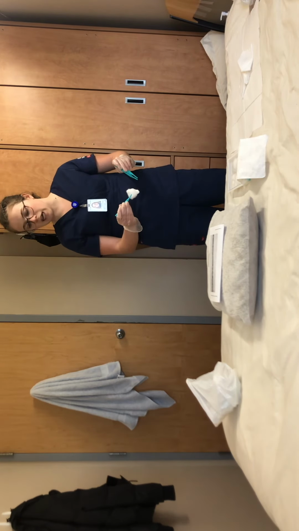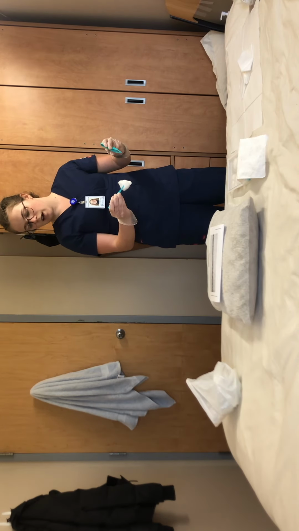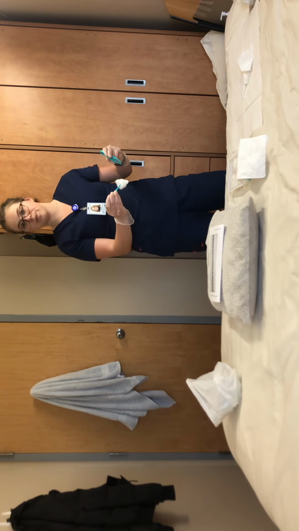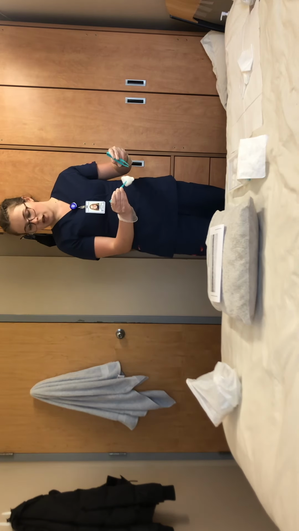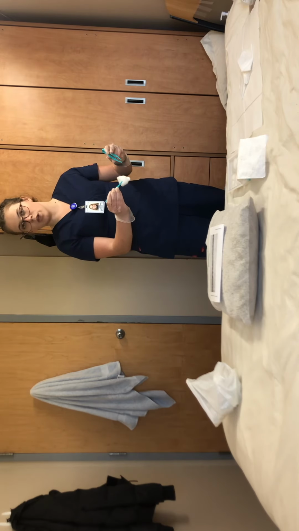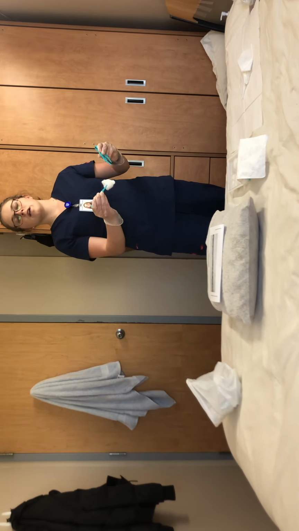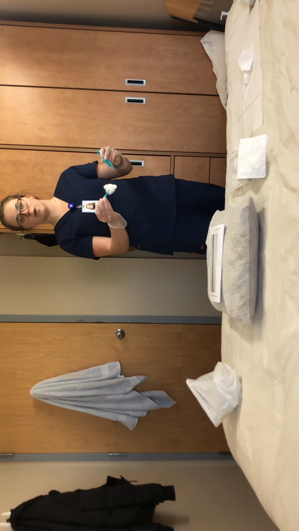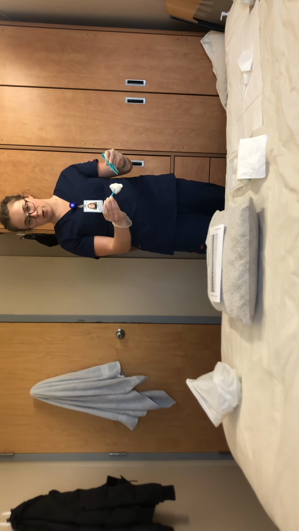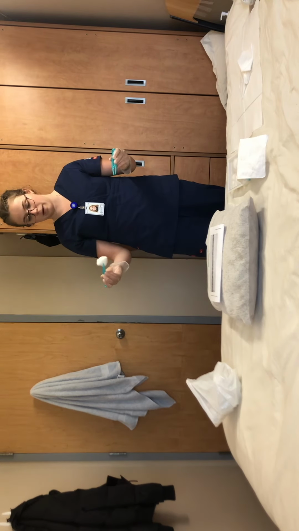And before I begin cleaning, I would assess the wound, and I would state that it is a surgical incision with 10 staples. It is closed, and the peri-wound surrounding it has no erythema, no callus, no maceration, and no induration. Then I can continue with cleaning my wound.